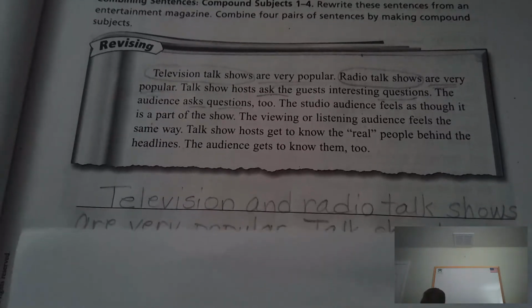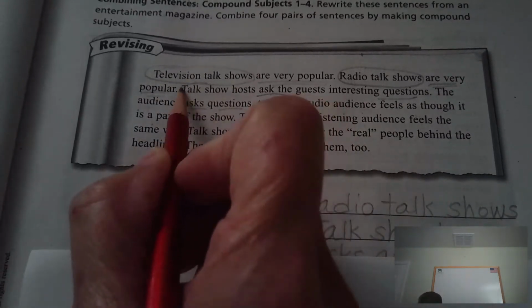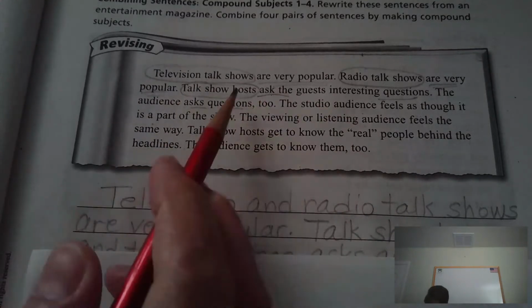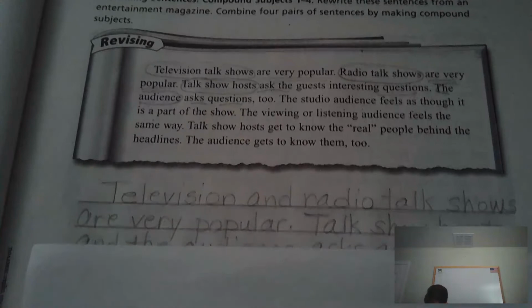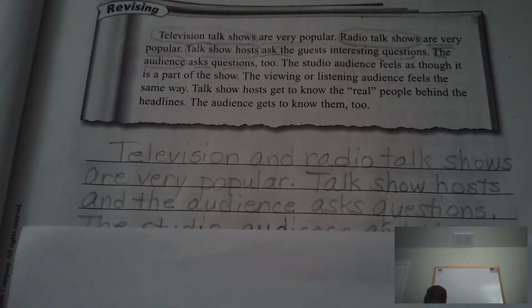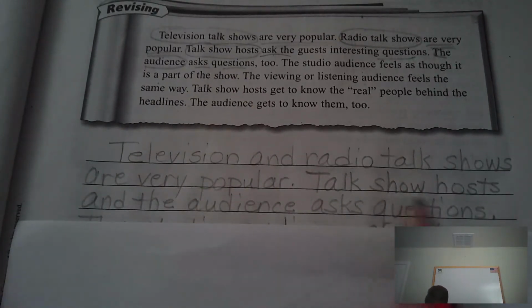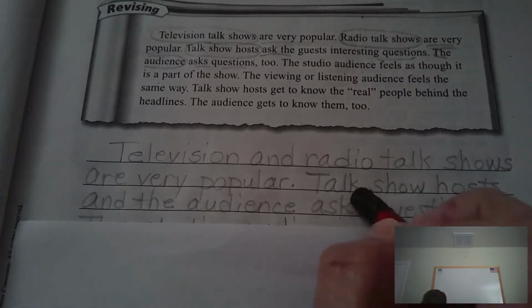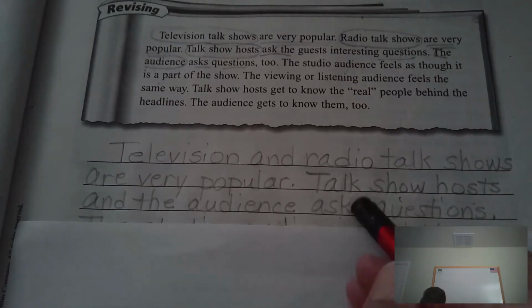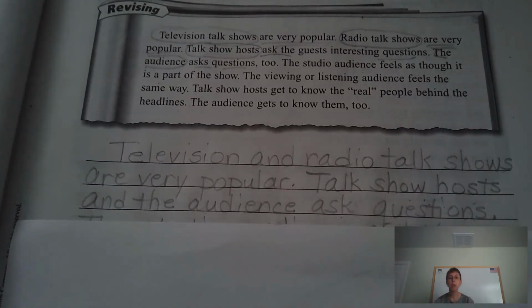So here we have talk show hosts as the subject of one sentence. The audience is the subject of another sentence. So now we can say talk show hosts and the audience ask questions. Now, sometimes like that, you need to make slight changes, slight changes in the verb. Remember that you always have to have that subject-verb agreement.